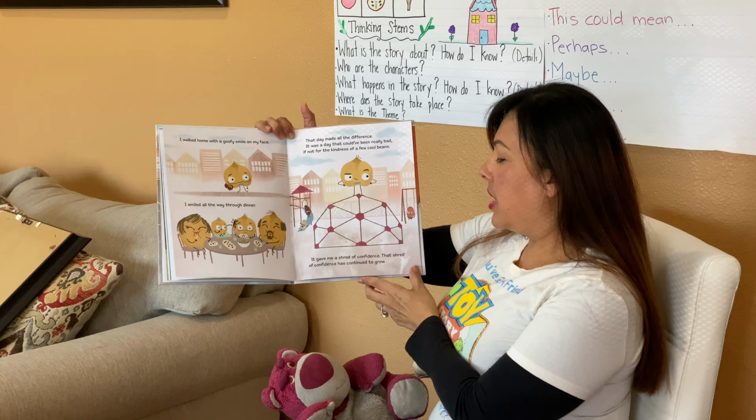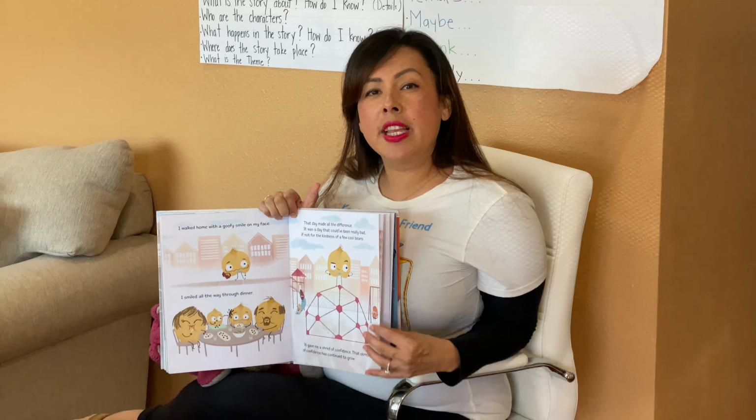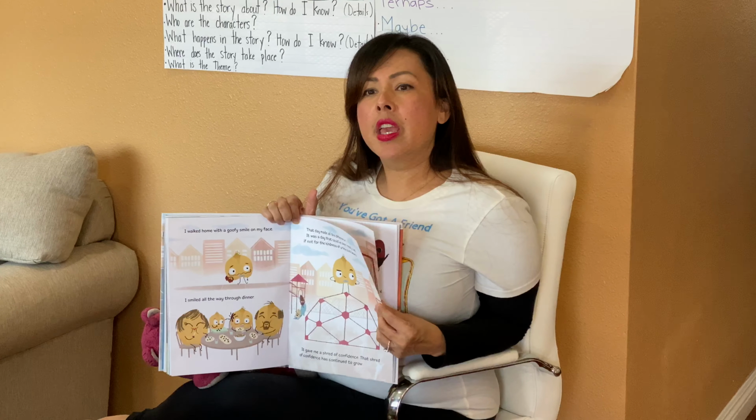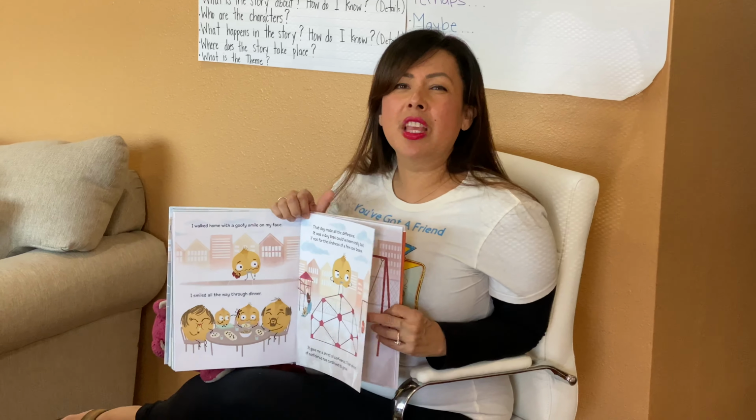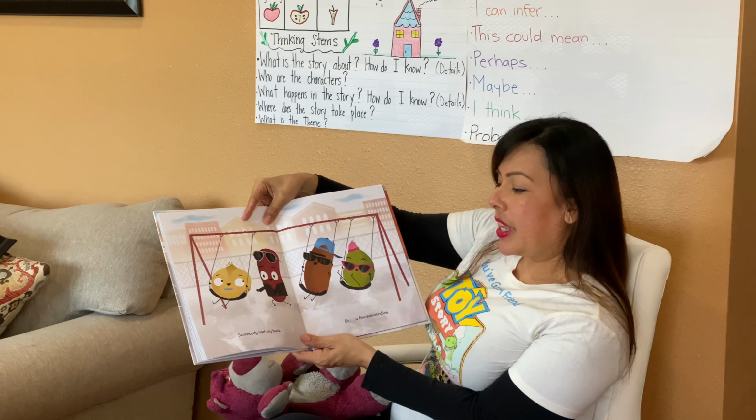That shred of confidence has continued to grow. So because of the small gestures, the things that those cool beans did for him, he says that it's continued to grow. So he's been feeling better and better about himself. Somebody had my back.